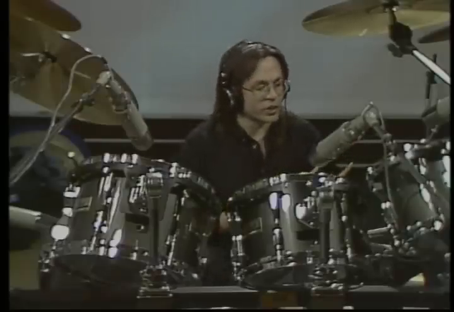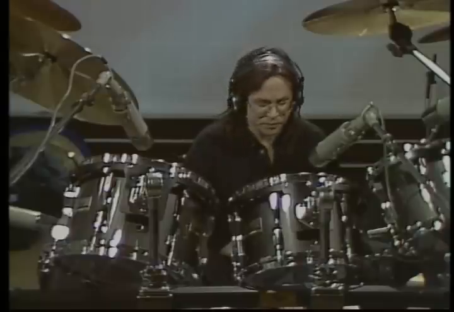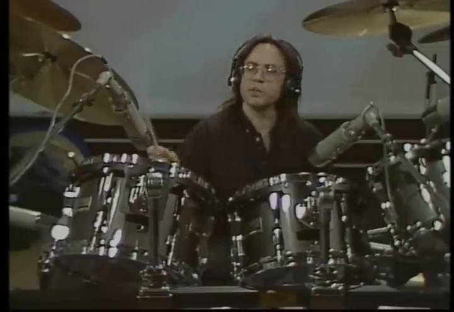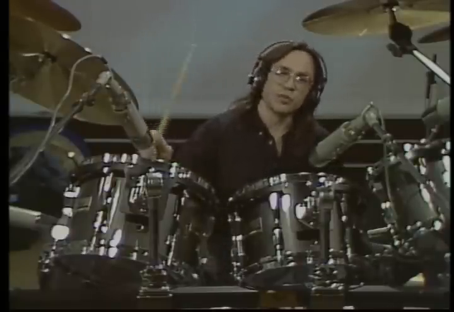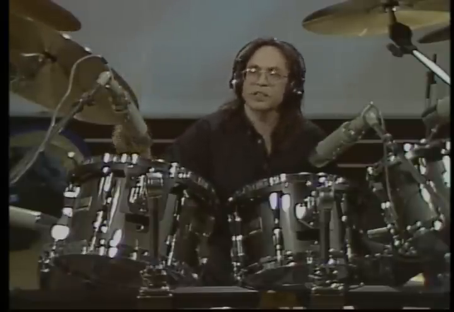Okay, and another shuffle groove that I like to play is one that for me comes from the jazz cymbal beat, which is the 1 ta ta 2 ta ta 3 ta ta 4 ta ta, 1 ta ta 2 ta ta 3 ta ta 4 ta ta, 1 ta ta 2 ta ta 3 ta ta 4.